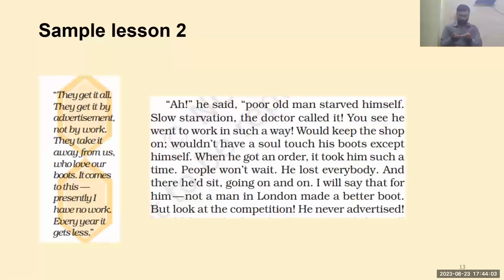And when the author goes back to his shop, he finds a new owner. And that owner says, slow starvation. The old man died of slow starvation. He lost everybody. Look at the competition. He never advertised. So this is about a small business losing out to a big business.